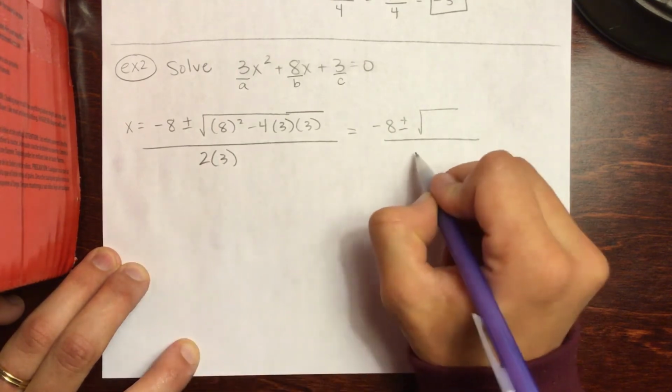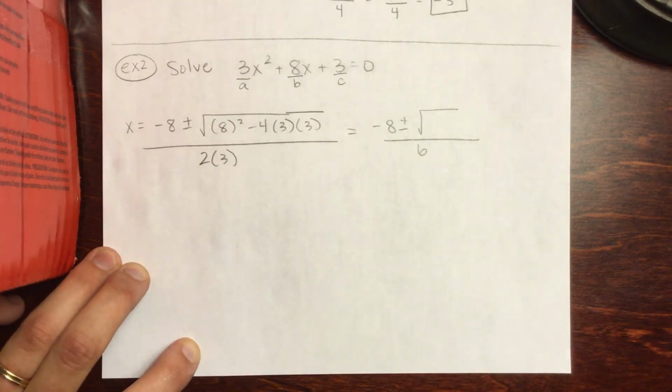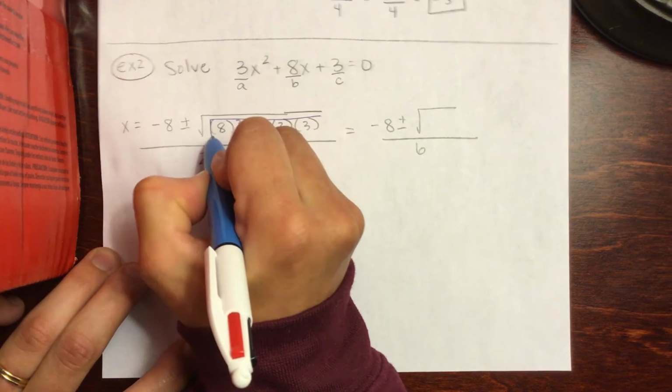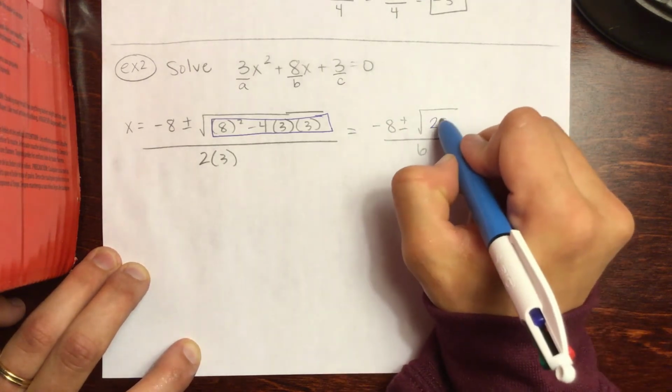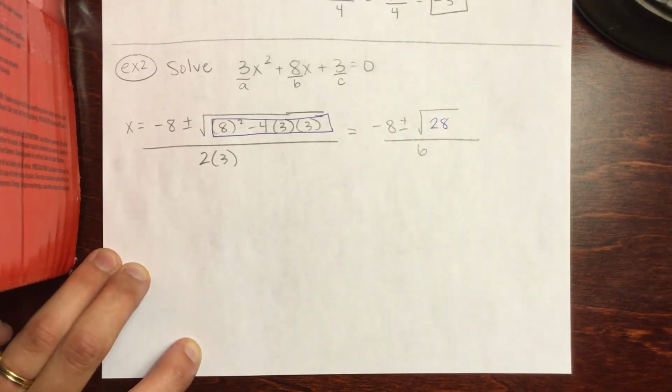I'm going to go on and multiply the denominator. And now just type these numbers into your calculator. You should end up with a 28. Alex stops there, but I want you to keep going.